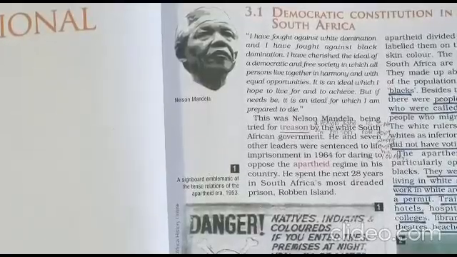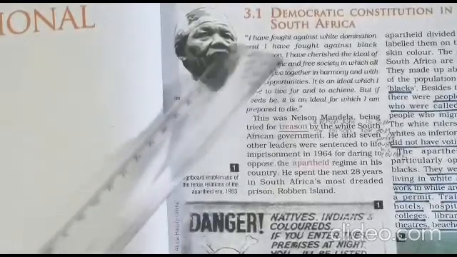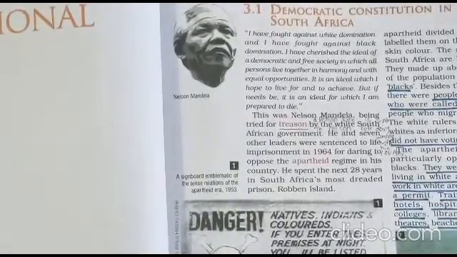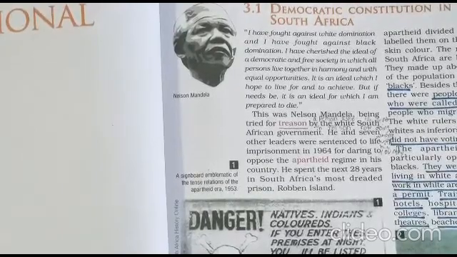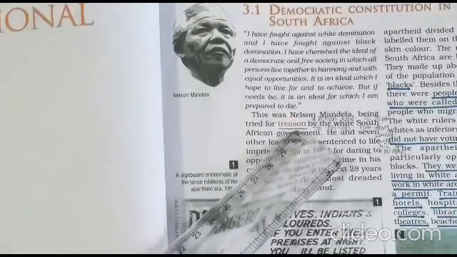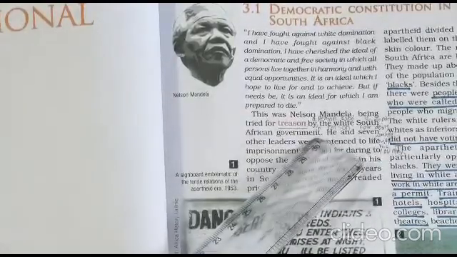Now, who was Nelson Mandela? Your chapter starts with a speech delivered by Nelson Mandela. Nelson Mandela was a very popular leader. He was a leader of ANC. This was Nelson Mandela being tried for treason by the white South African government.